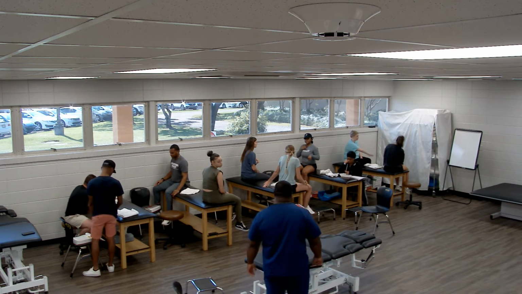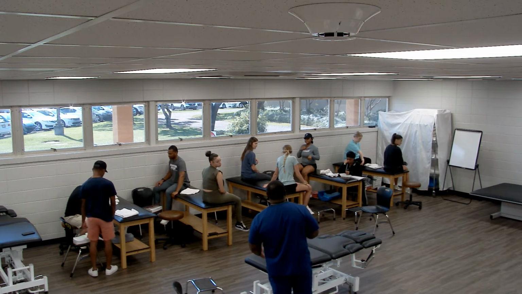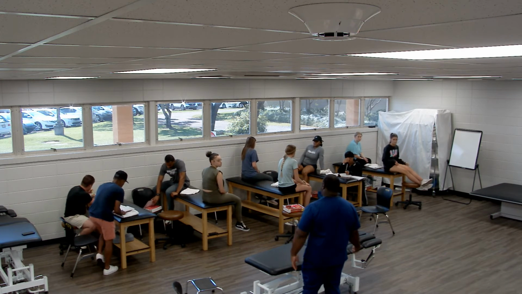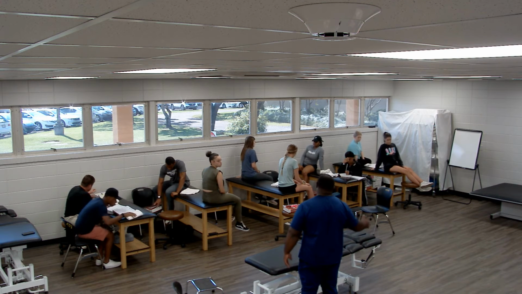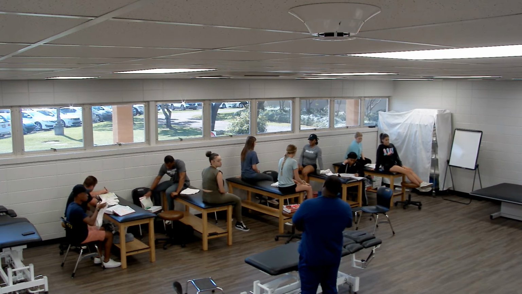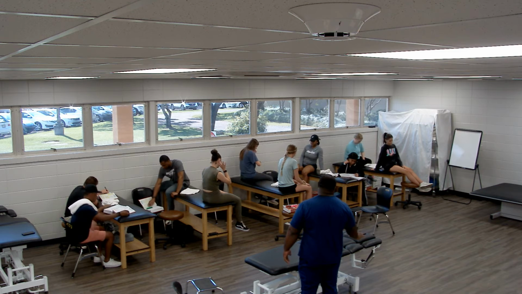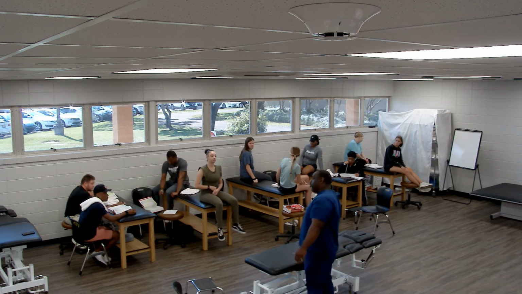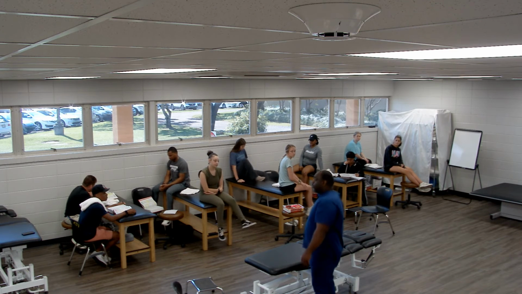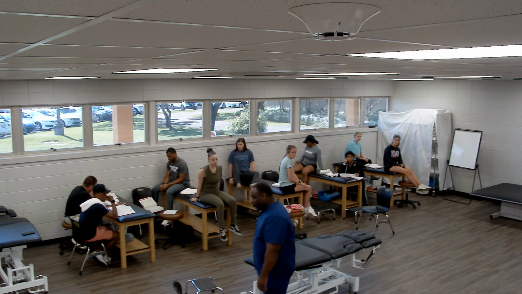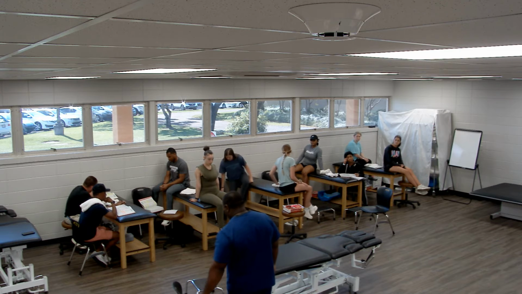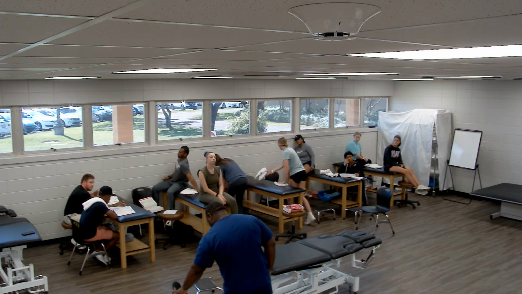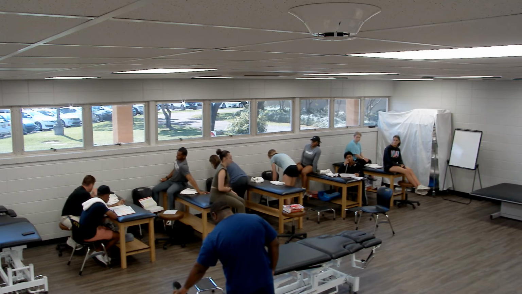So that position works not just on the glenohumeral joint, it also works on the elbow, forcing it into extension, and it works on the forearm, putting it into supination. So this position works on a lot of things at one time.